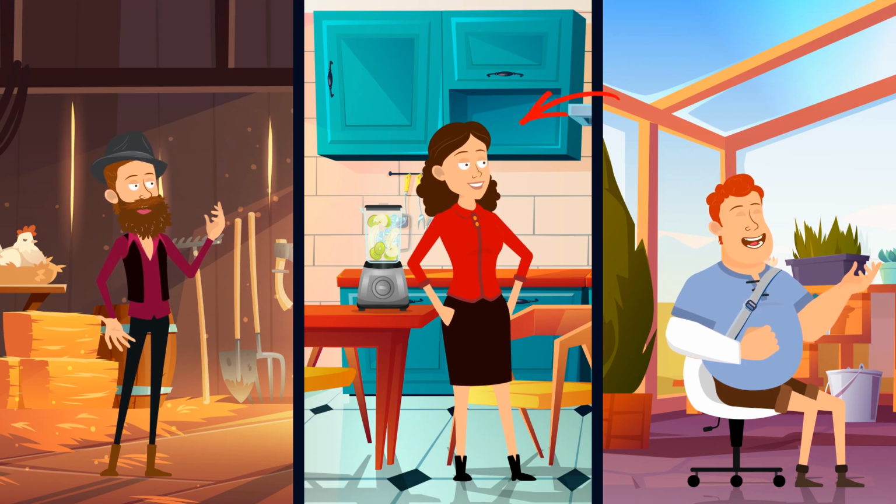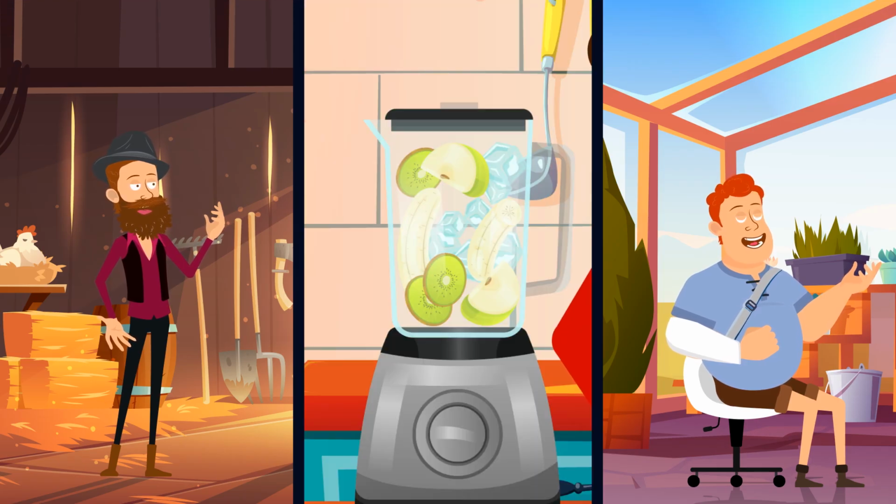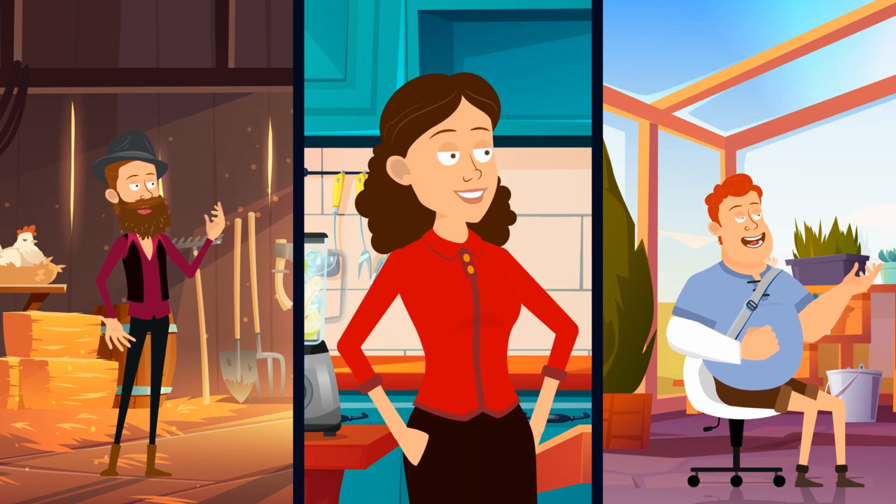Maya. Take a look at her blender. She's making a smoothie with banana and kiwi. Therefore, she lied about her allergy.